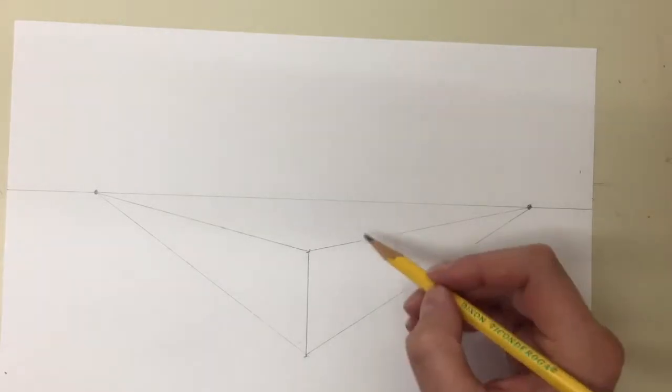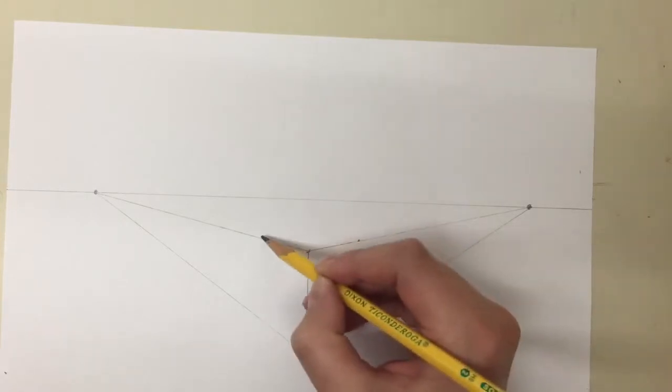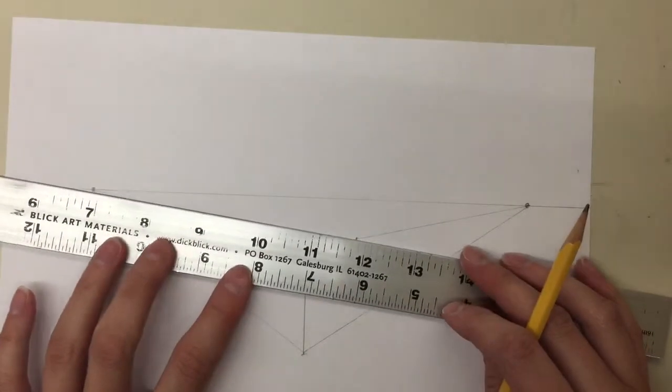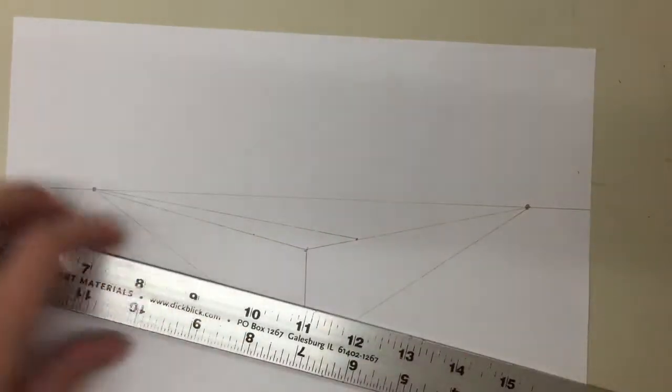What I could do is put a little dot here, put a little dot here, and from those I could kind of make it the top of the cube.